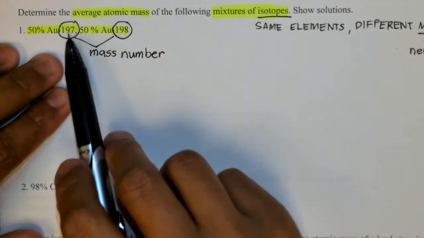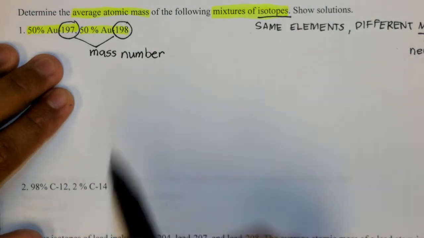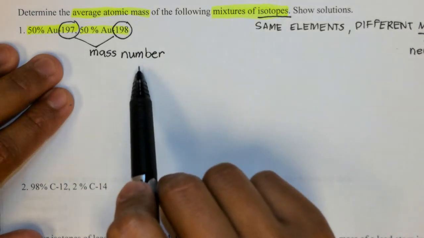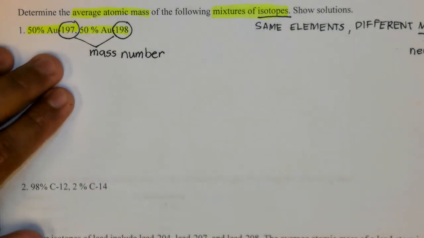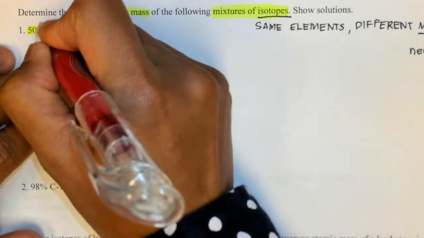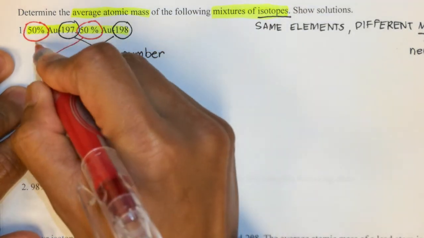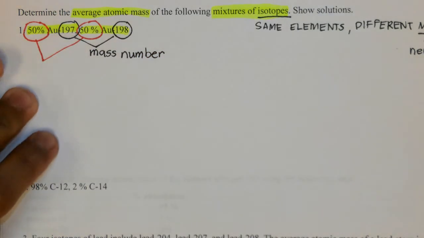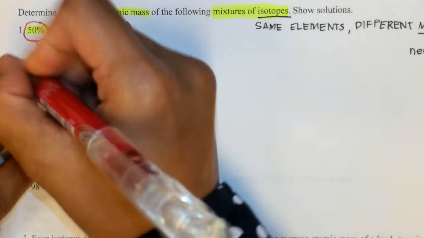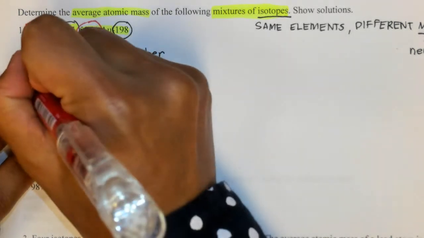So those numbers without the dash, positive numbers, are the mass numbers. Okay? The next one I'm going to encircle is the percentage. Okay? Percentage. And I will put that here. The label for the percentage is, they are called the percent abundance.